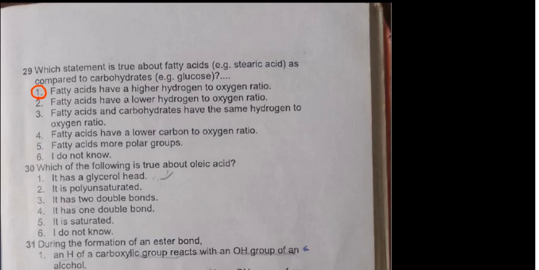So this one has one double bond. So this is the correct answer.